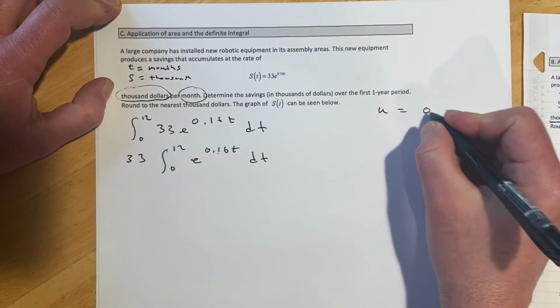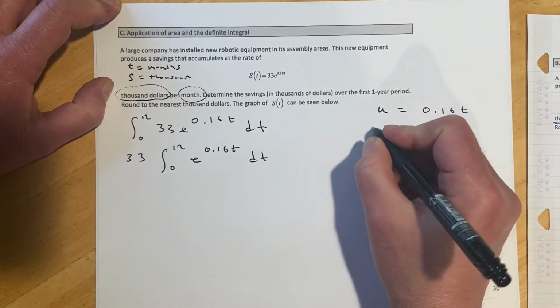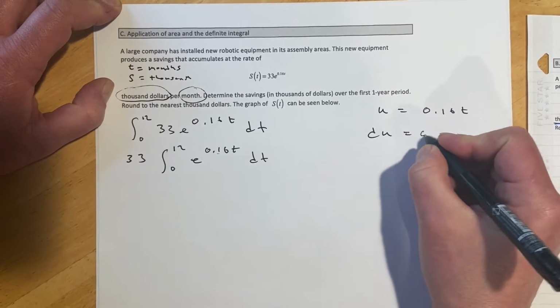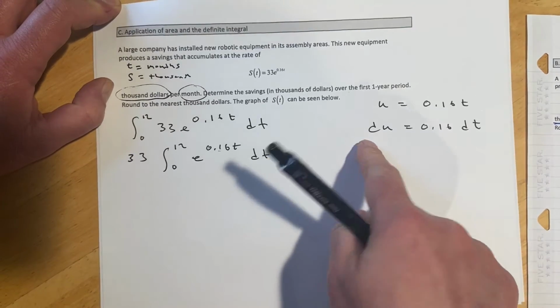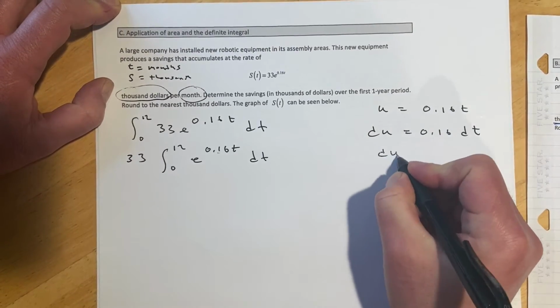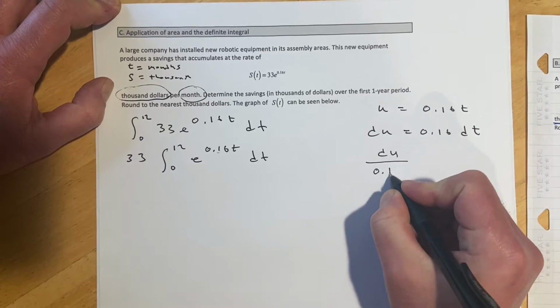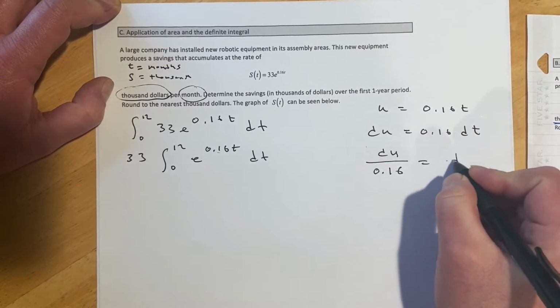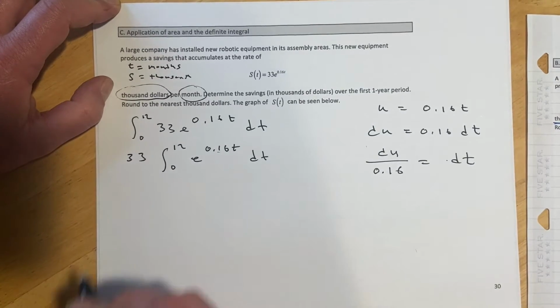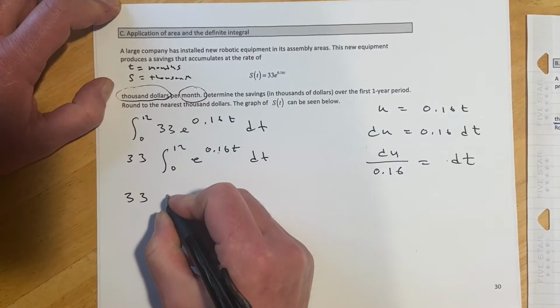So we'll do u equals 0.16t. That makes our du 0.16 dt. So I'm just going to divide that over, and du over 0.16, or you can think of it as 1 over that, equals dt. So that should allow me to do my substitution.